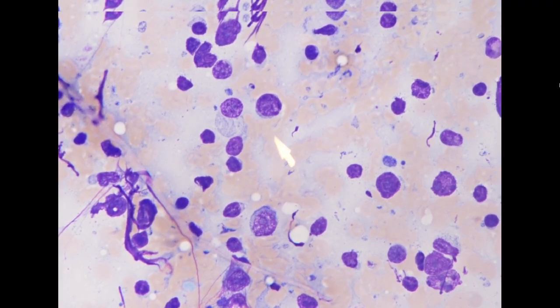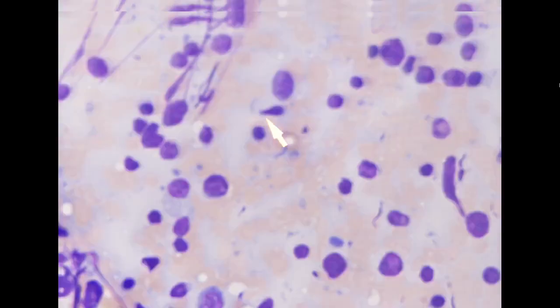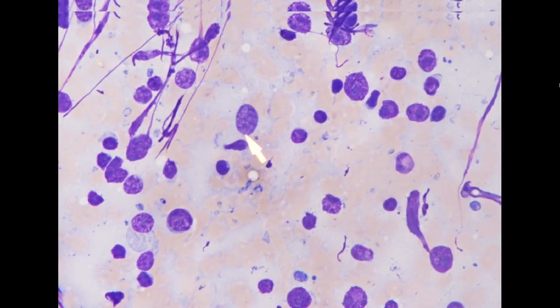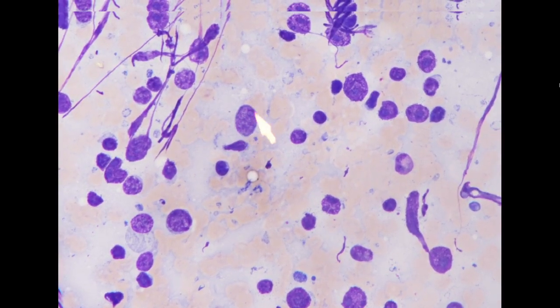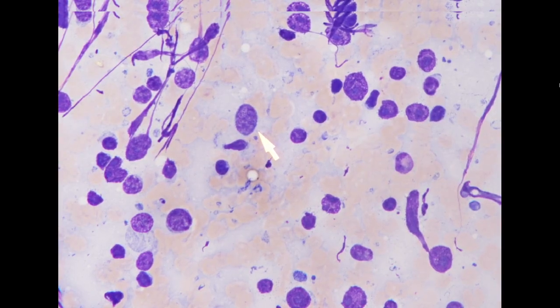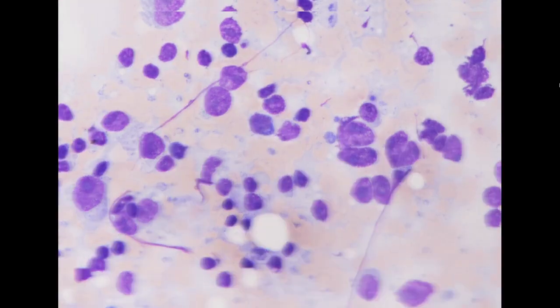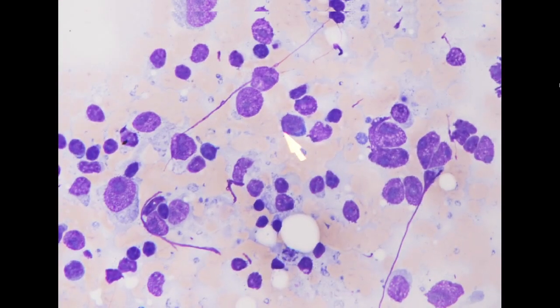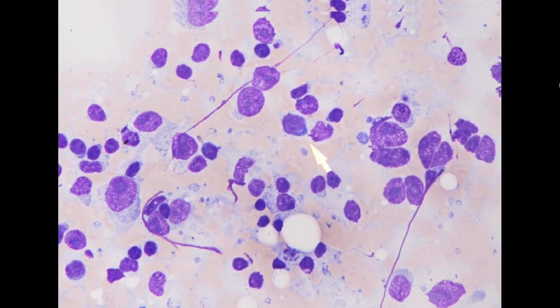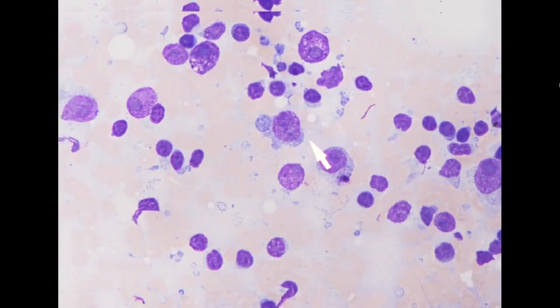This is a pretty good sign that suggests these are of lymphocytic lineage. Sometimes the cytoplasm is very scant, but you can still see a very thin basophilic rimming around these atypical cells. So these are most likely to be lymphoma, and we will wait for the staining result.